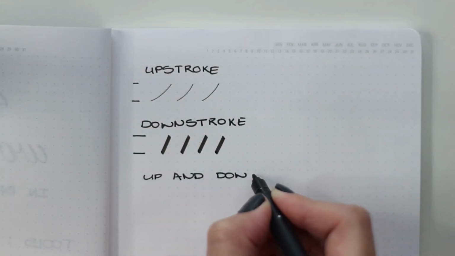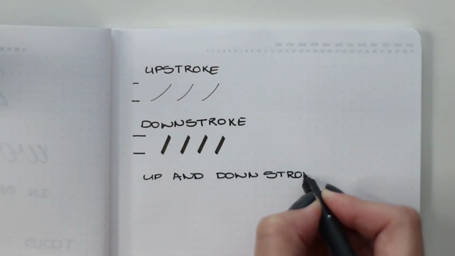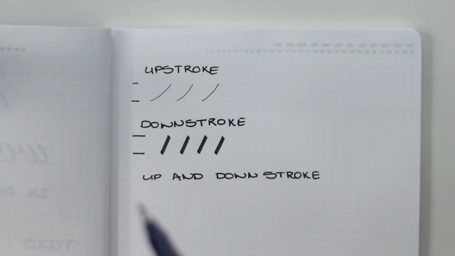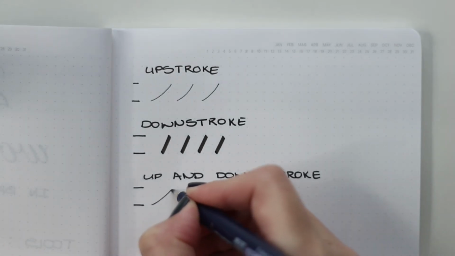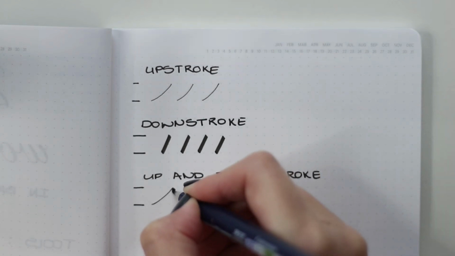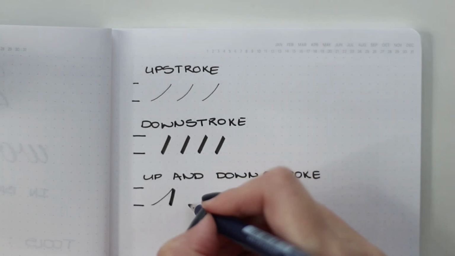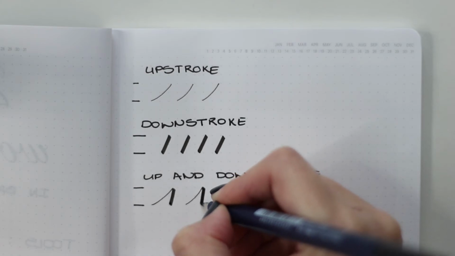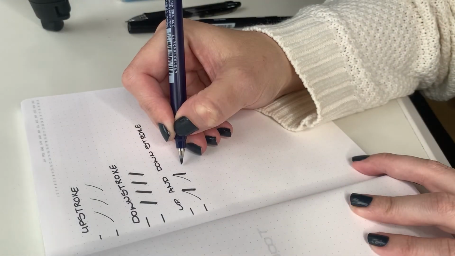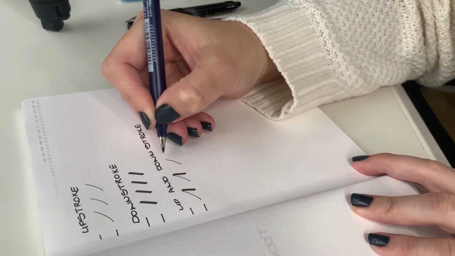The up and down stroke. The up and down stroke is a combination of your upstroke and your downstroke. This straight downstroke is not really a basic stroke as they're not part of your letters, but it is really important to get used to before you move on to your overturn stroke.